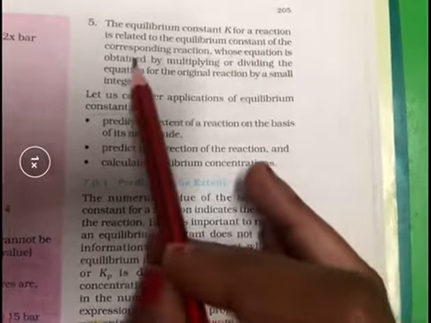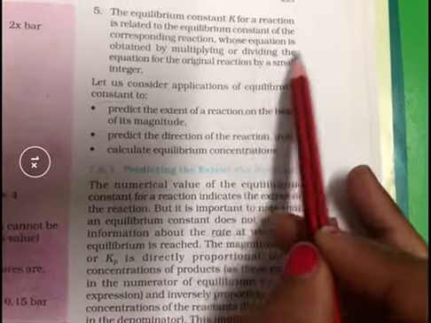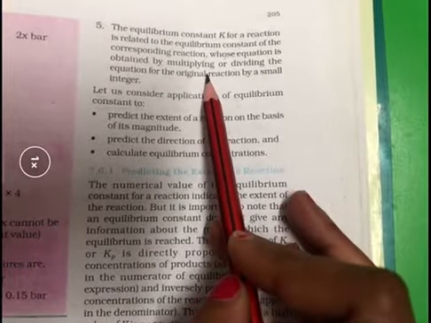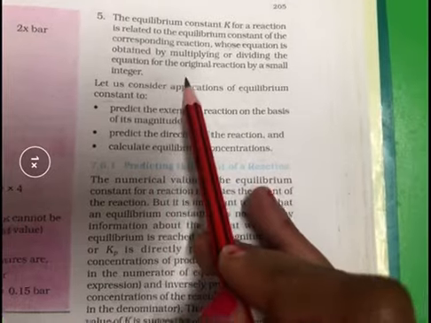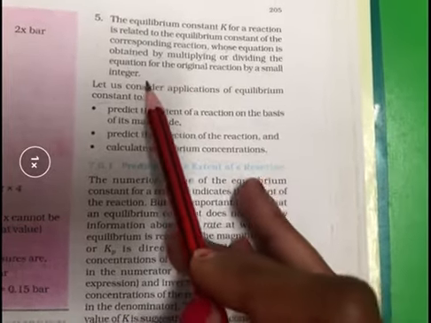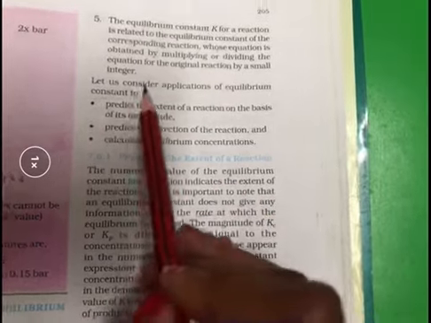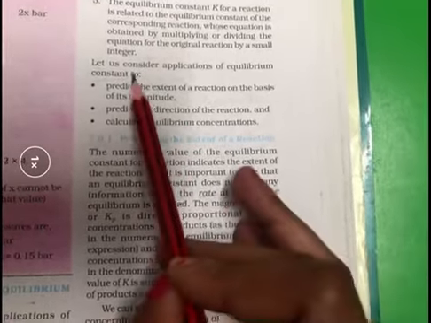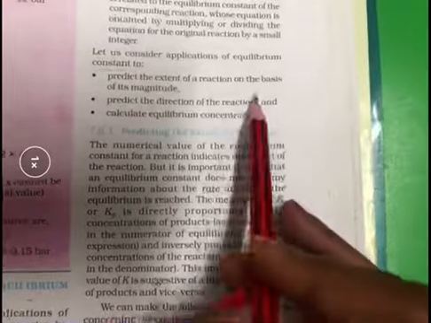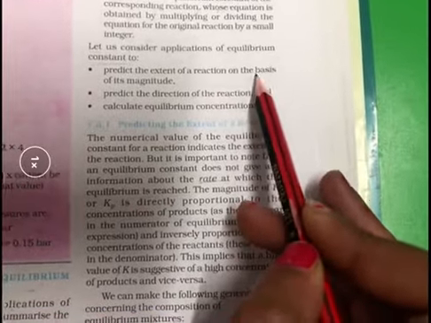And the next: the equilibrium constant K for a reaction is related to the equilibrium constant of the corresponding reaction whose equation is obtained by multiplying or dividing the equation for the original reaction by a small integer. Clear? Now we will see the applications of equilibrium constant, where we can find out the actual use of equilibrium constant.